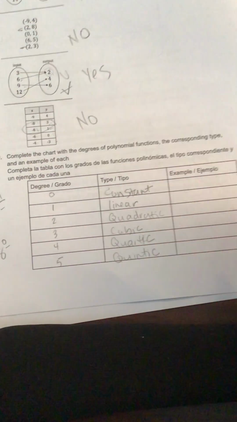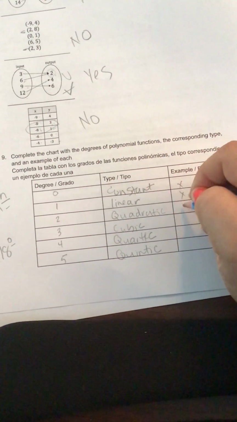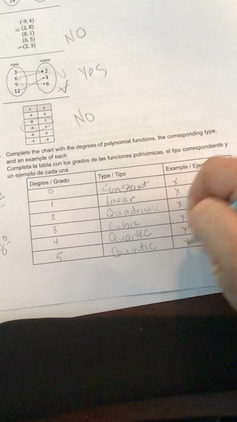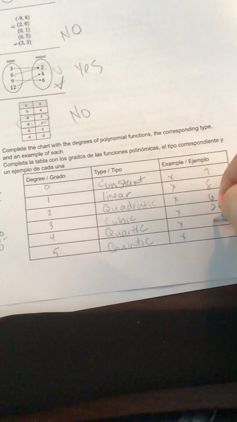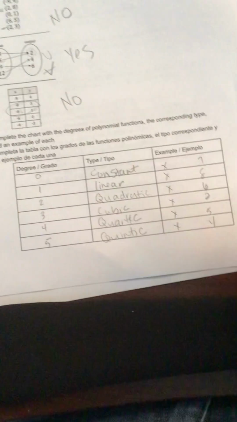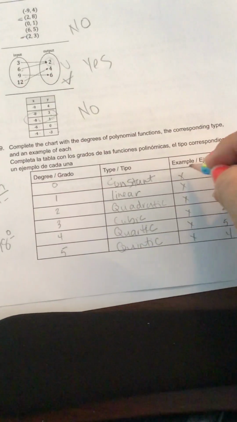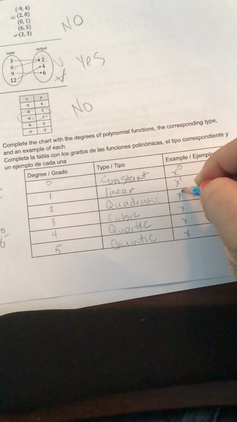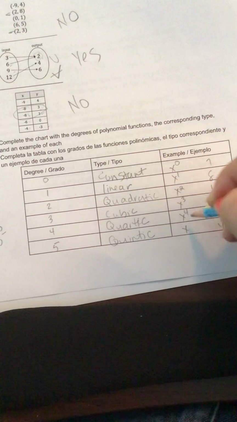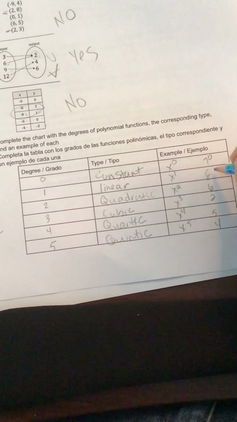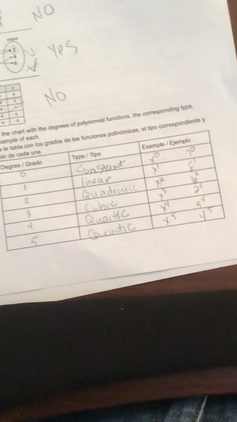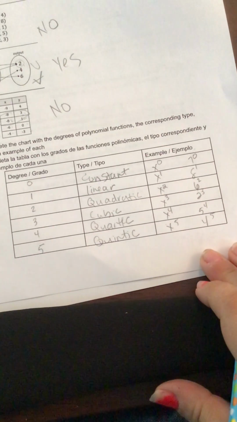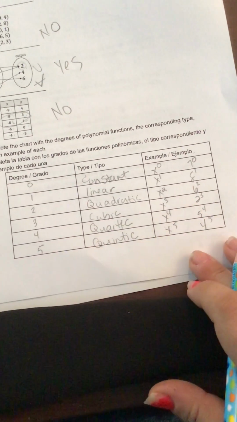Here for the examples, you can either do x's all the way down, or maybe you want to do numbers. Anything works as long as you have a base value and then your number. So either of these or a combination of these would be valid.